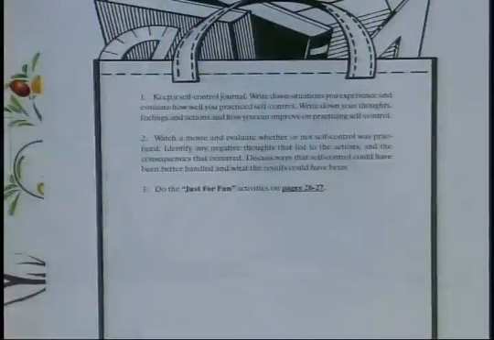I'll put it on the screen here. Enrichment activities. It says, keep a self-controlled journal. Write down the situations you experience and evaluate how well that you practiced your self-control. Write down your thoughts, your feelings, and your actions, and how you can improve on practicing self-control. So you're journaling. It's kind of like a journal chart on how you're doing with your self-control.